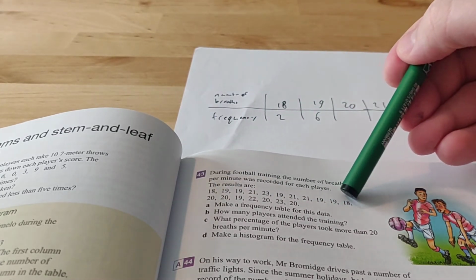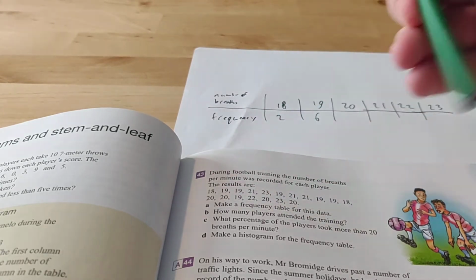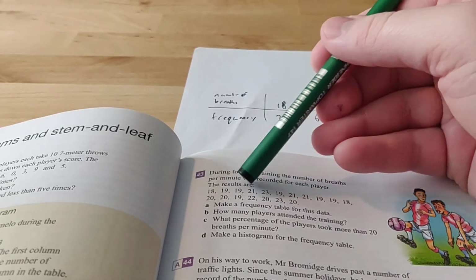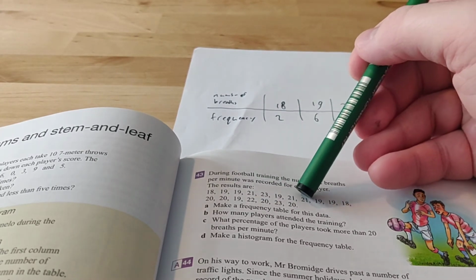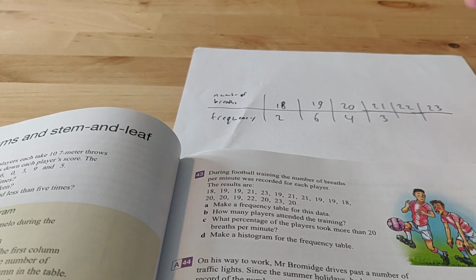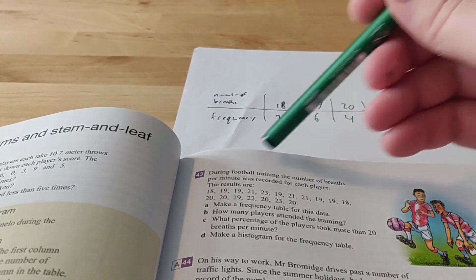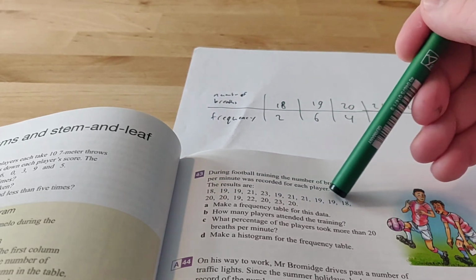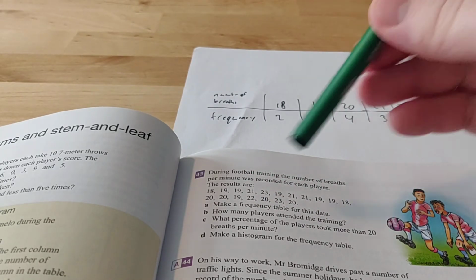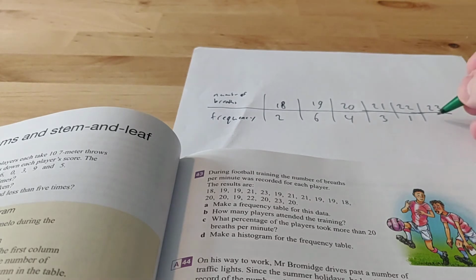I see no 20 there, but I see 1, 2, 3, 4 20s there. And then 21, we have 1, 2, 3. So that happens 3 times. So there were 3 players that had 21 breaths per minute. Then 22, let's see, do I see a 22 here? No, but I do see 1 there, so that's 1. And then 23 is here and there, so that's 2.